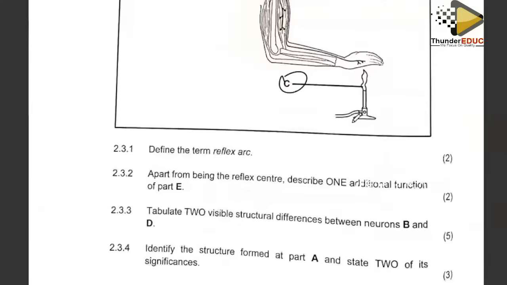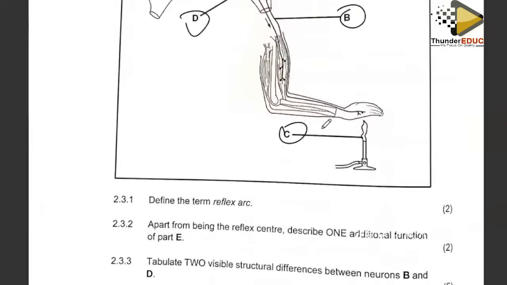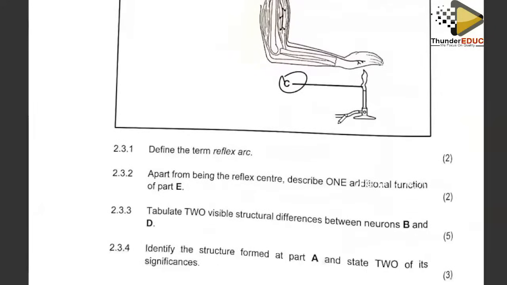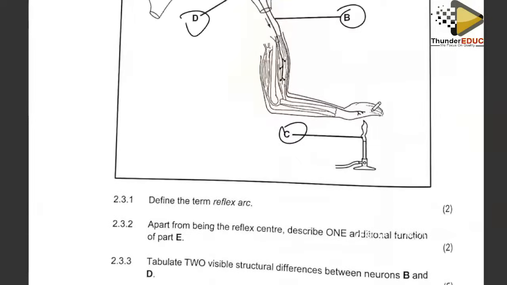So define a reflex arc: it is the path traveled by the impulse during the reflex action. Or the path an impulse takes from the receptor to the effector during the reflex action. Because if you only say from a receptor to the effector, what if it's going to the brain?